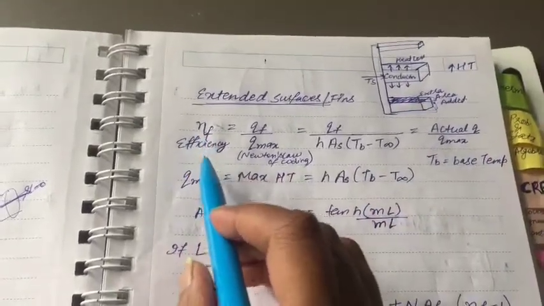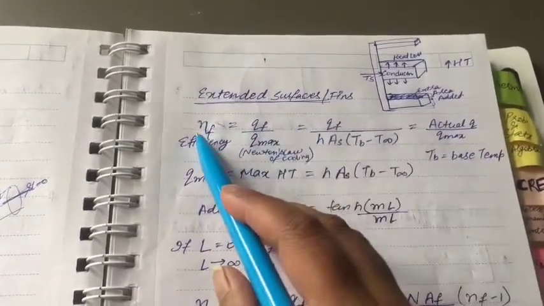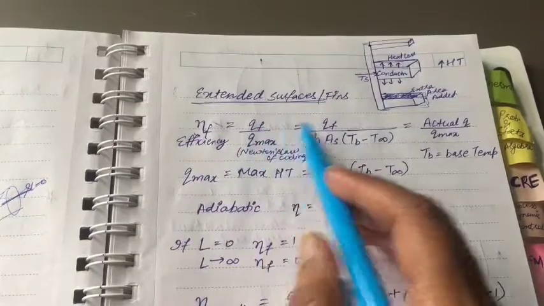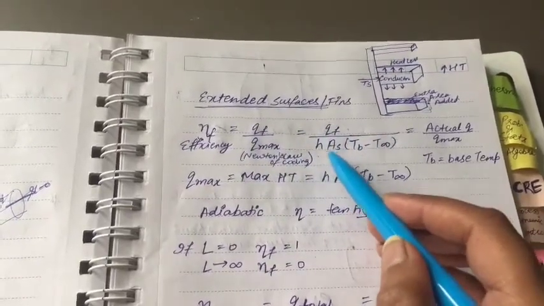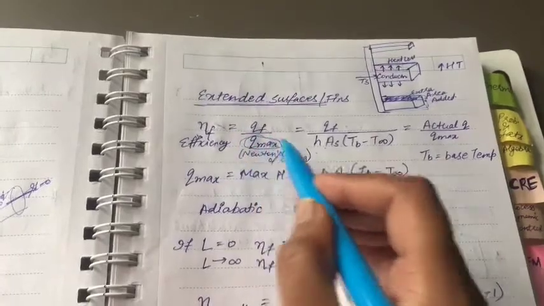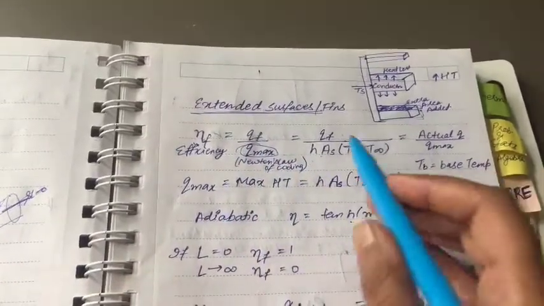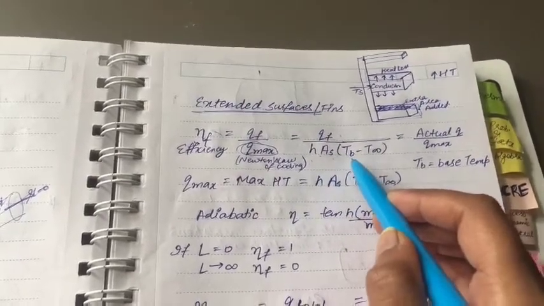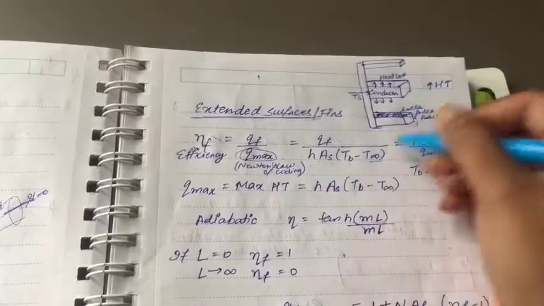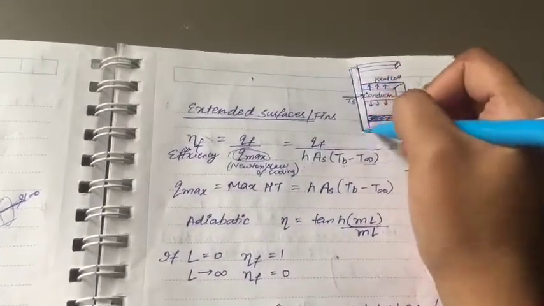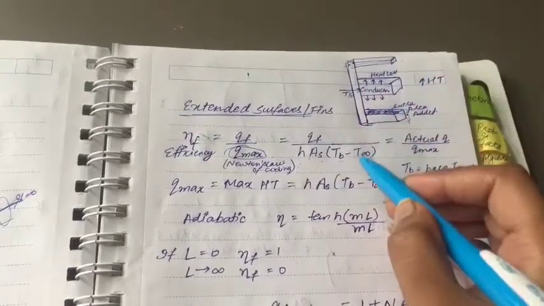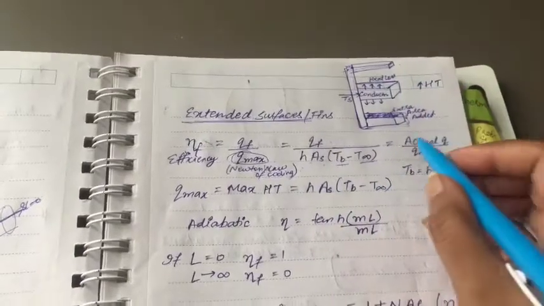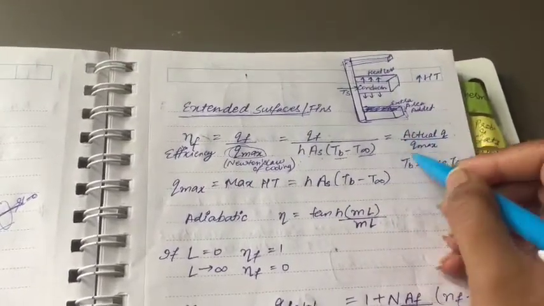So to calculate efficiency of fins, eta f is equal to qf by q max, which is equal to qf by h As (Tb minus T infinity). Q max we calculate from Newton's law of cooling, which we've studied earlier. Tb is the temperature of the base, from which the fins are attached, and T infinity is the outside temperature.